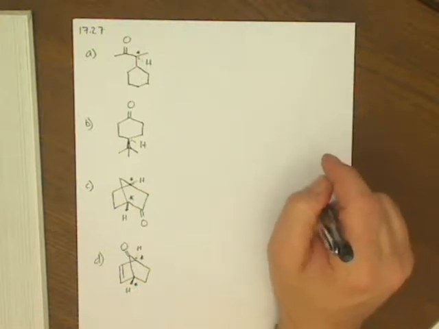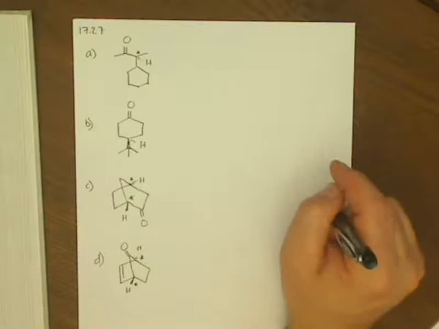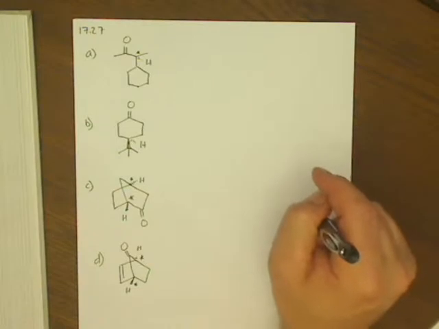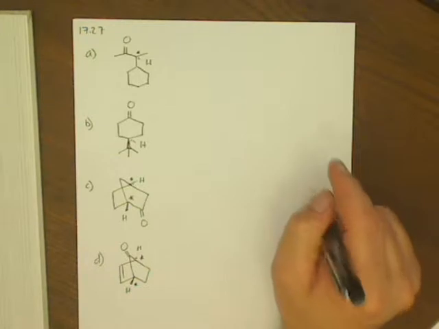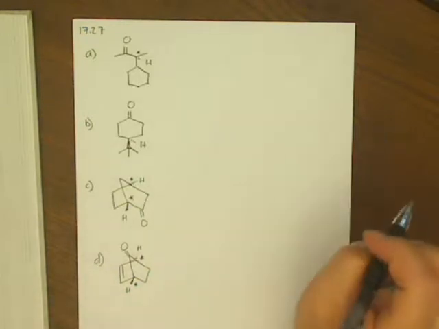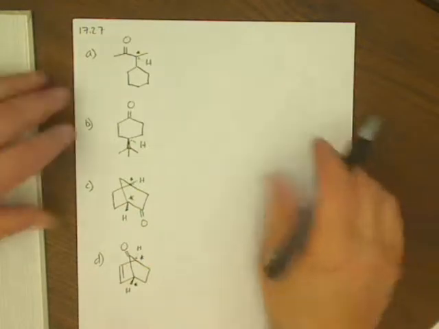We're working on problem 17.27 from Carey 7th edition. The question is: hydride reduction with lithium aluminum hydride or sodium borohydride of each of the following ketones has been reported in the chemical literature and gives a mixture of two diastereomeric alcohols in each case. Give the structures of both alcohol products for each ketone.